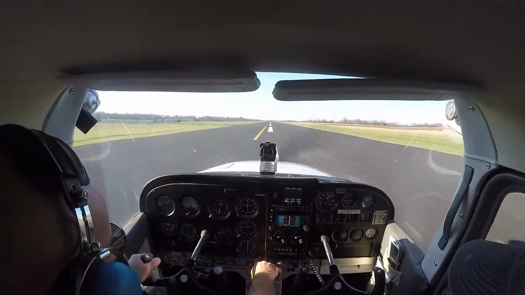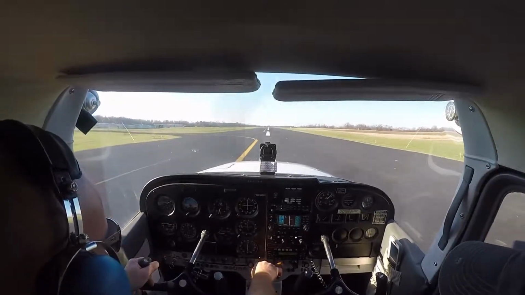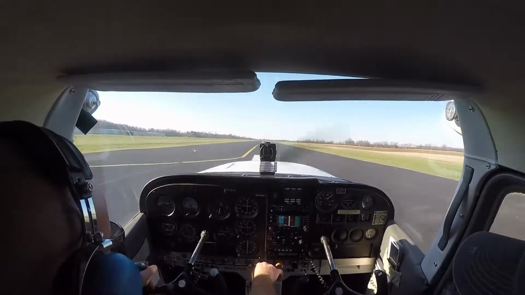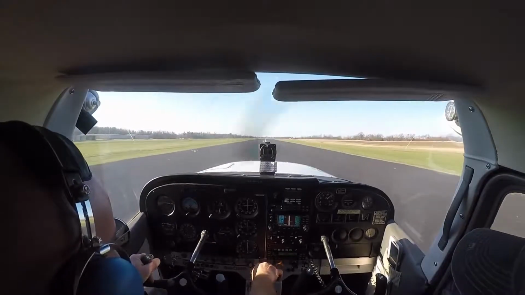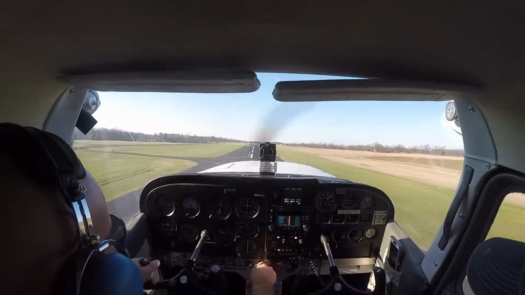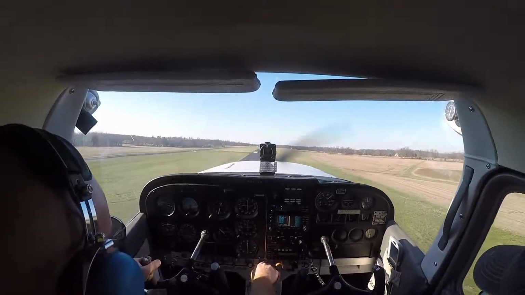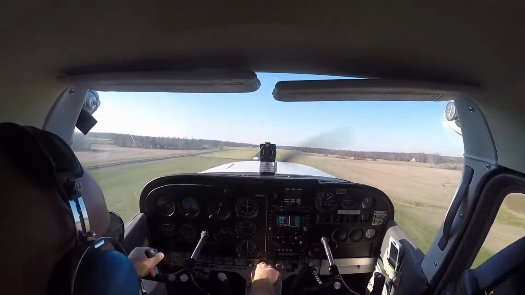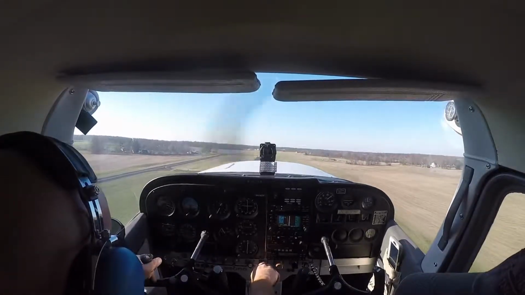Straighten up. Murray traffic landing 6704 November, turning base runway 23 Murray. Doing all right? Yeah.